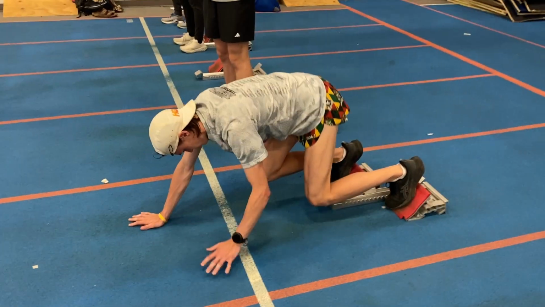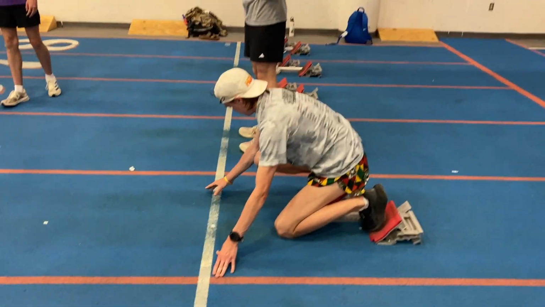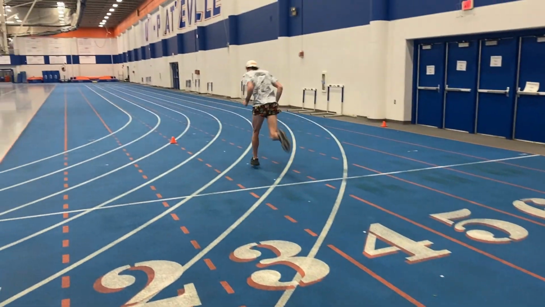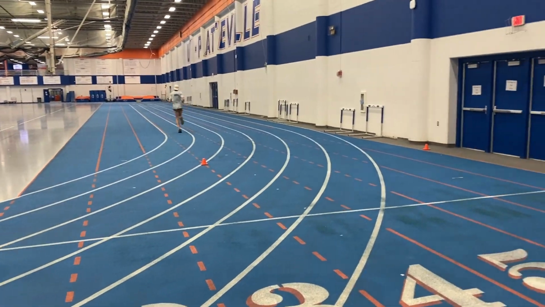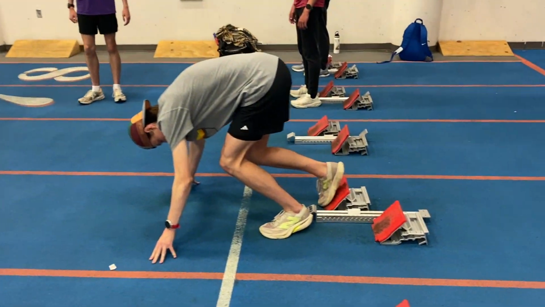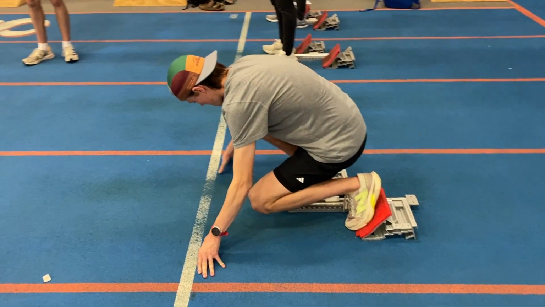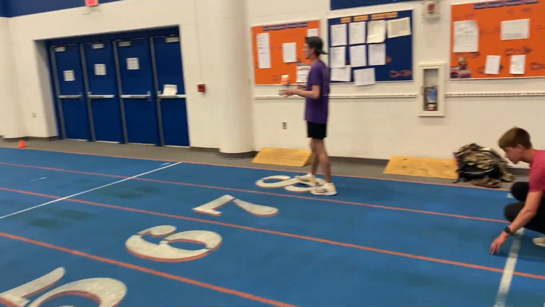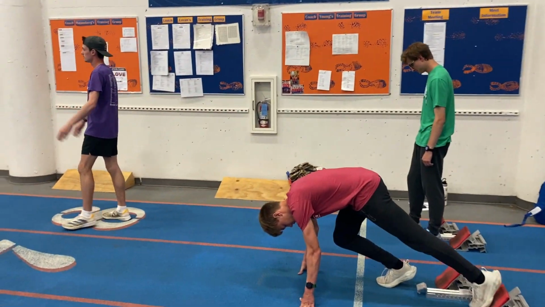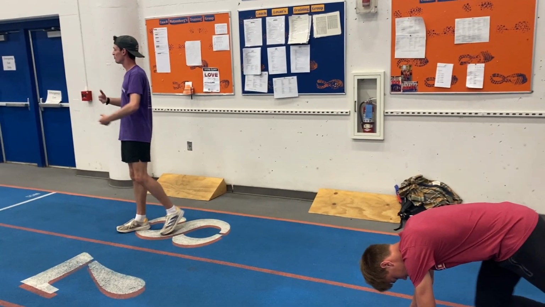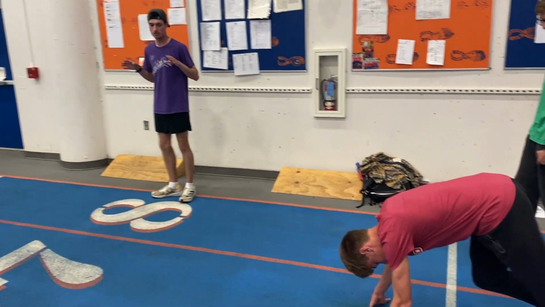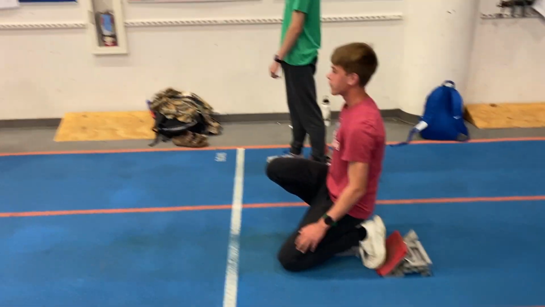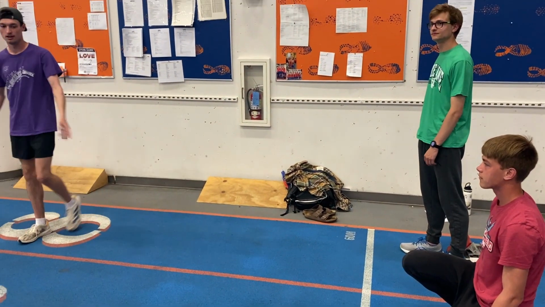There you go. Good foot placement. Good. Good. Take a little bit more time to just get set in the blocks. It seems like you're kind of rushing through the motions, and that's okay. But just make sure you take a second, get set in that set position, before getting ready to get out of the blocks.